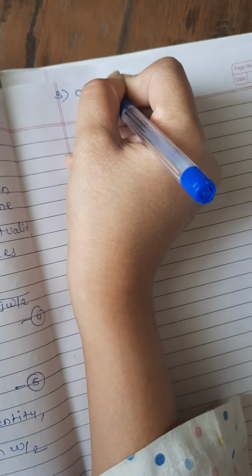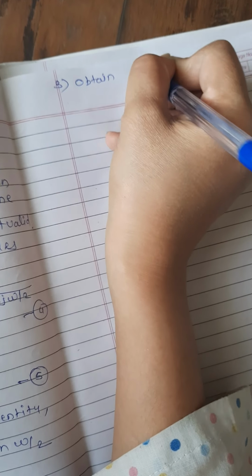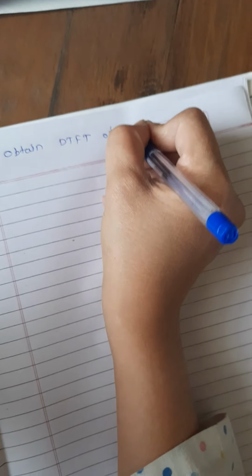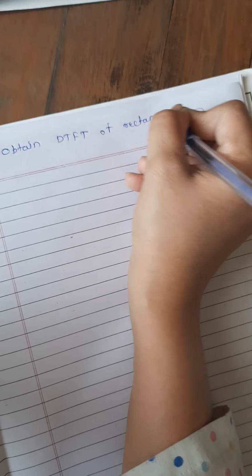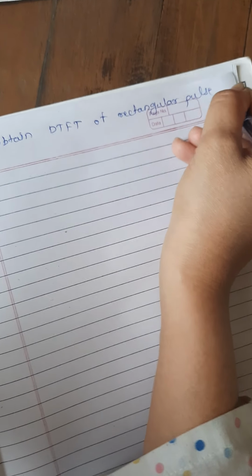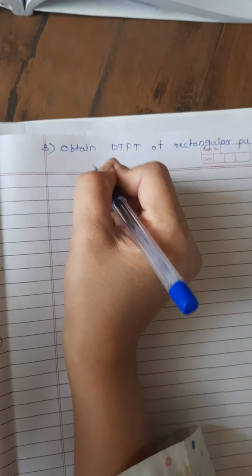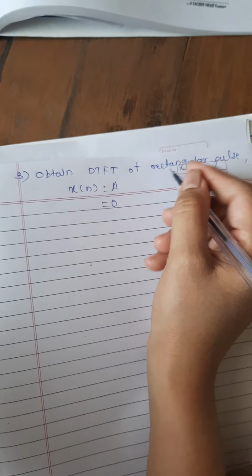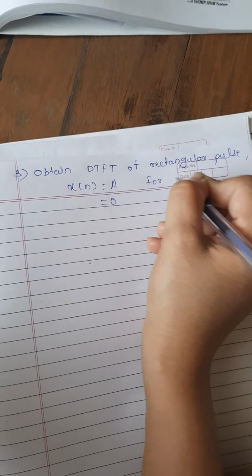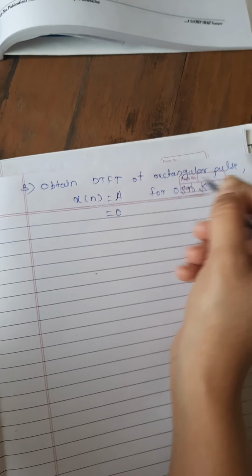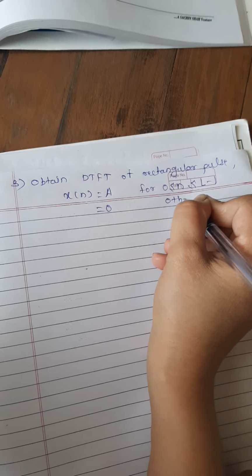Obtain the DTFT of a rectangular pulse, x of n is equal to A for 0 less than or equal to n less than or equal to L minus 1, and it is equal to 0 for other values.